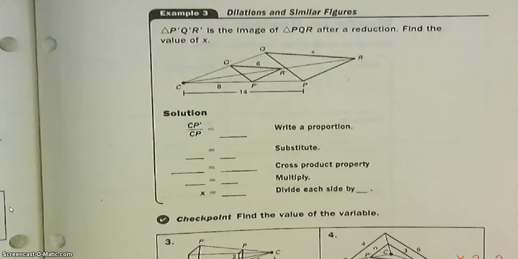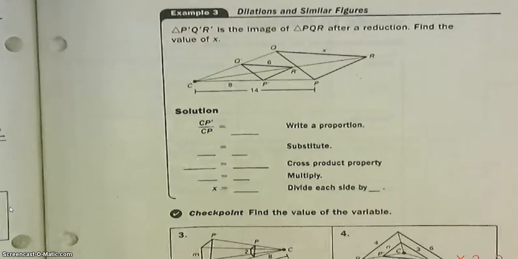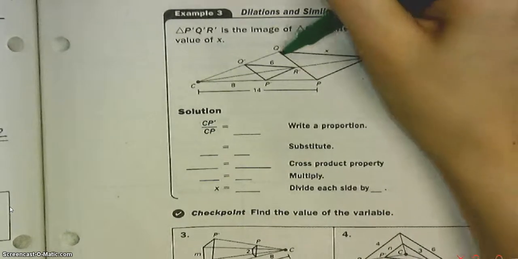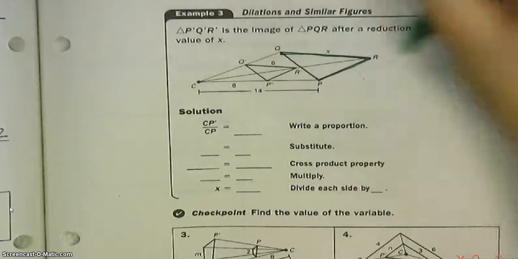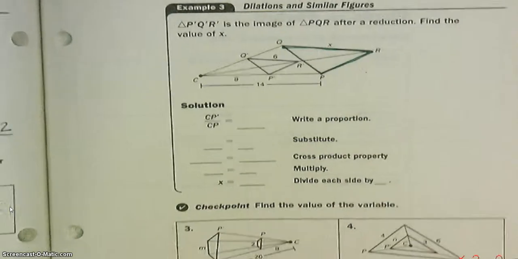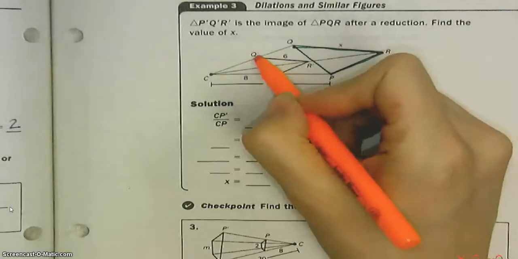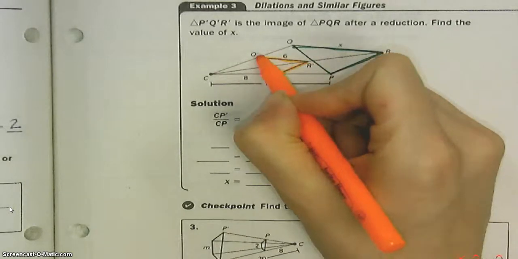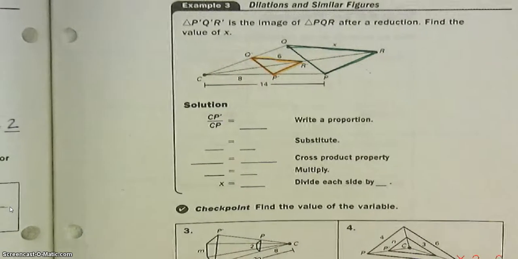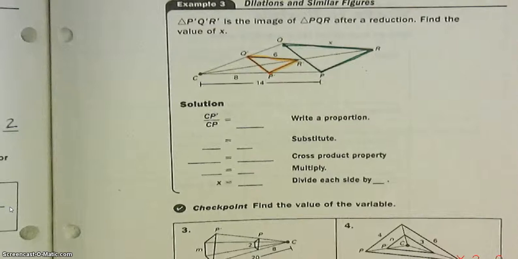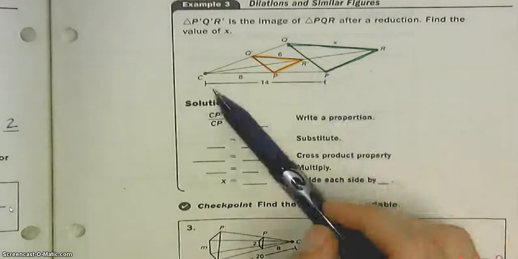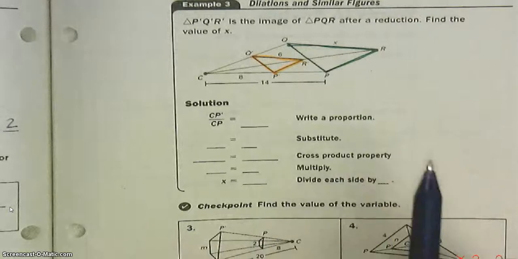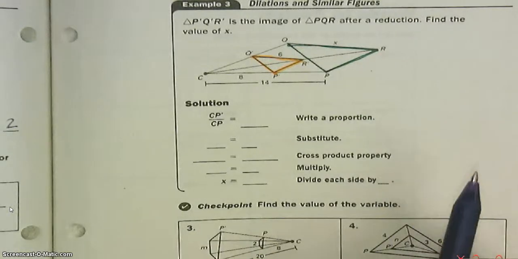P prime, Q prime, R prime is the image of PQR after a reduction. We started with this triangle, and then we end up at this triangle. It's telling us it's a reduction. Yep, looks like a reduction. We're definitely getting smaller. It says write a proportion. If these are similar, we can write a proportion. Let's look at what we have here.